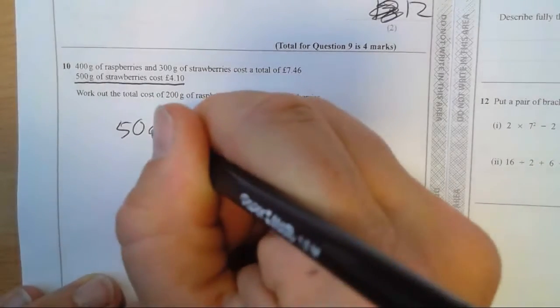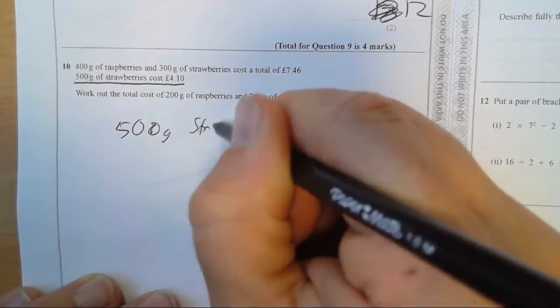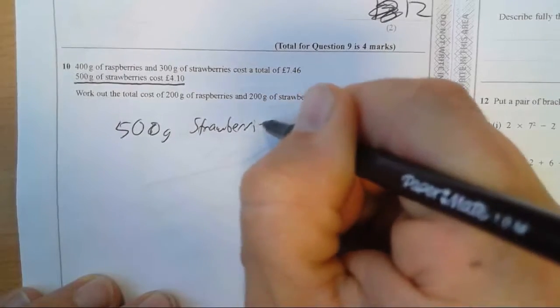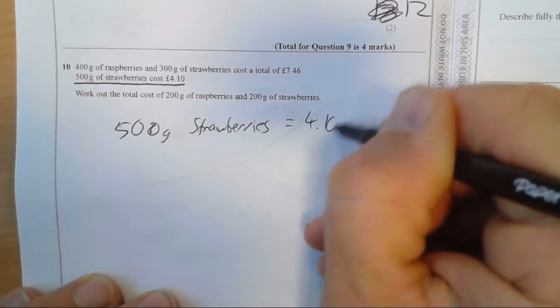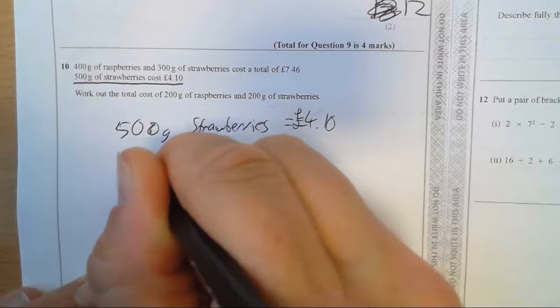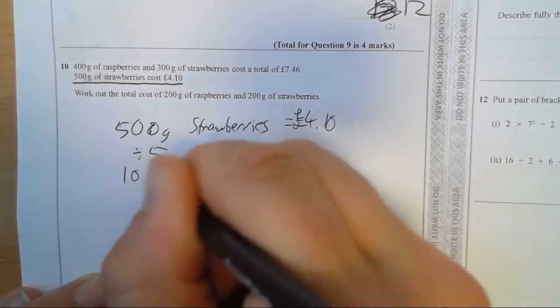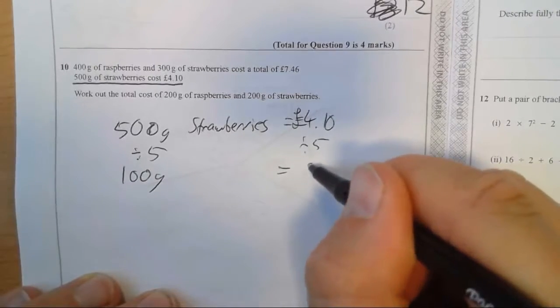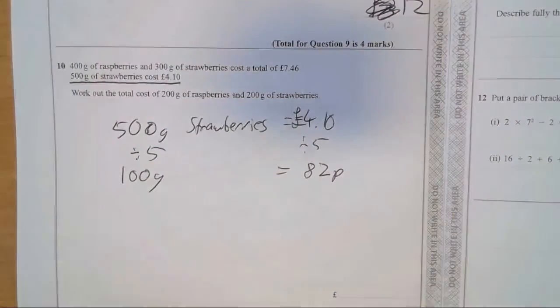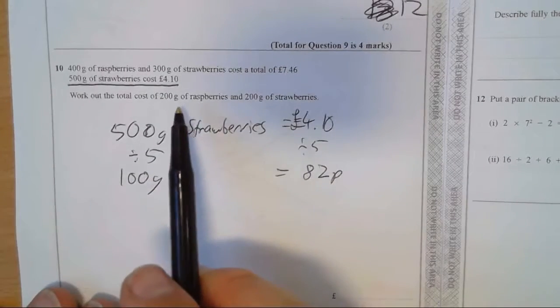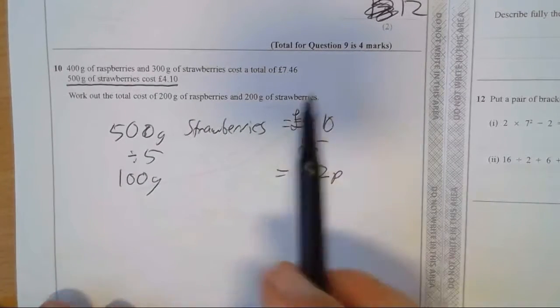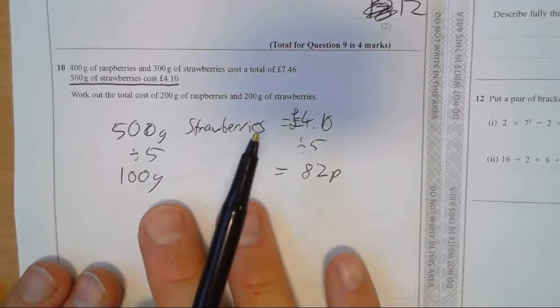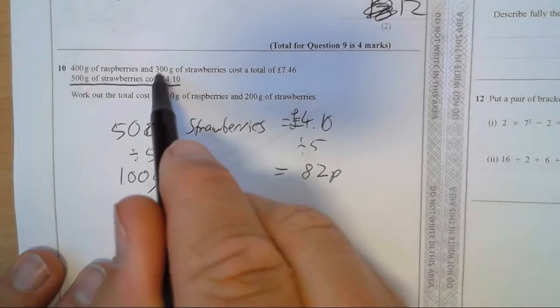So 500 grams of strawberries is £4.10. So if I divide by 5, I'll get 100 grams. And if I divide this by 5, it comes to 82p. So I want the cost of 200 grams of raspberries and 200 grams of strawberries. At the moment, I know how much 100 grams is. Now, this is the key thing here.